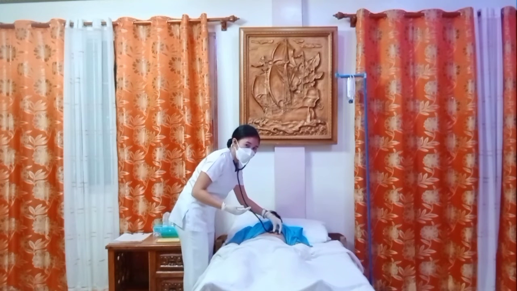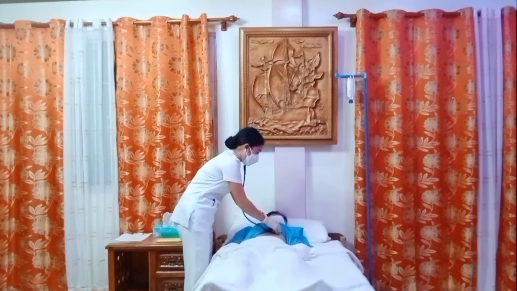Next is to start counting by looking at the second hand of the watch. Count one lub-dub sound as one beat and count for a full minute.